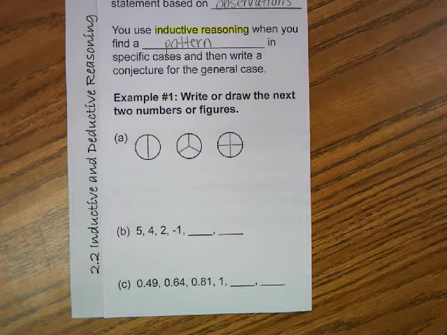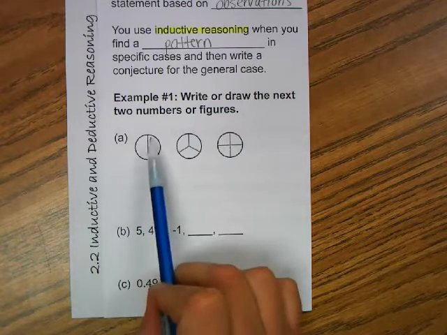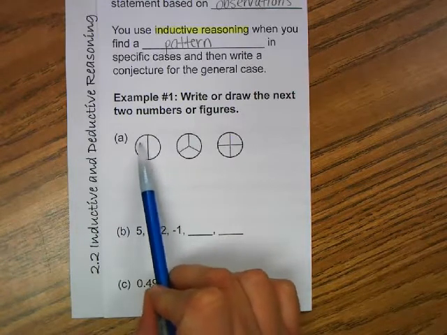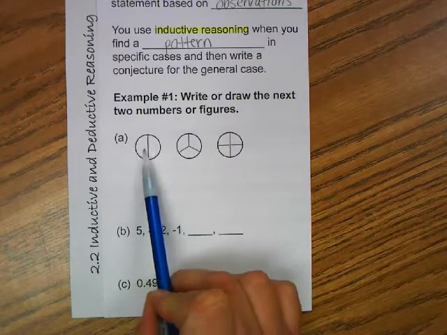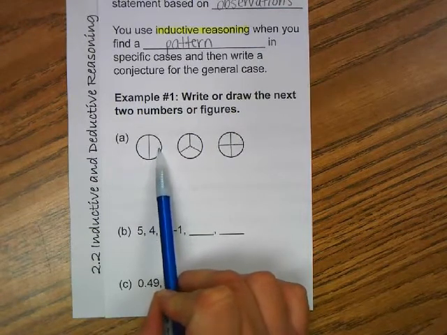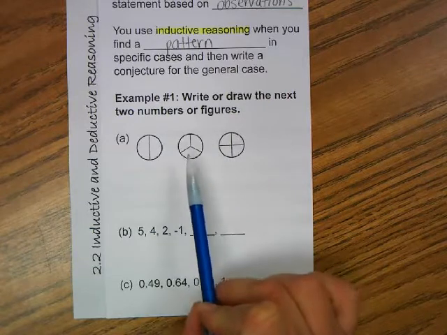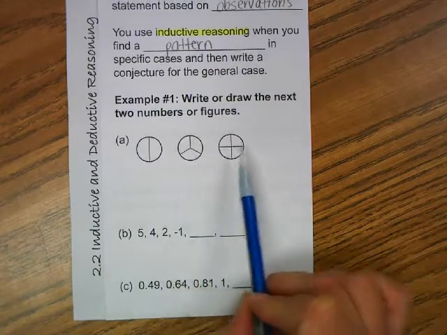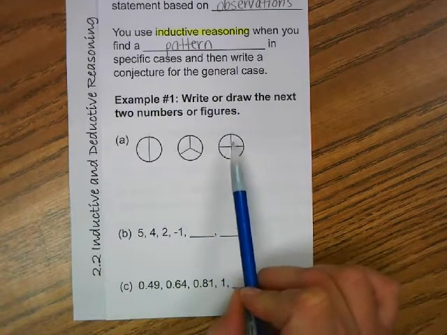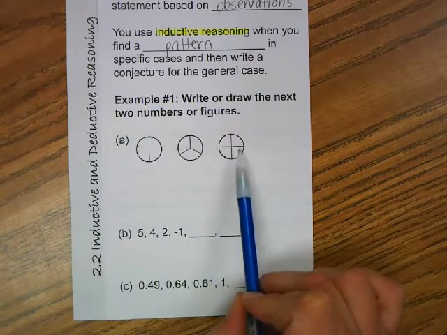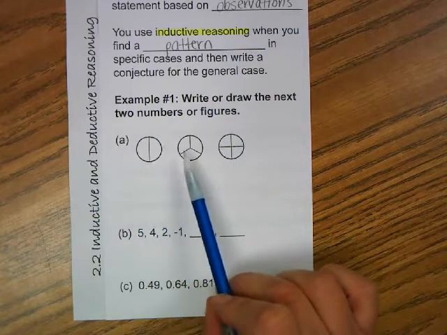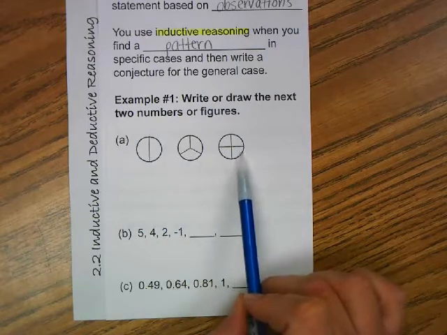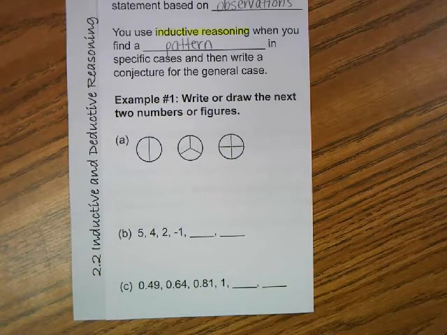So you'll see in the first example that you have a full circle and it's cut in half. Then you have a full circle that's cut into thirds. And then a full circle that's cut into fourths. So if you have 1/2, 1/3, 1/4, the next term in this pattern should be fifths.